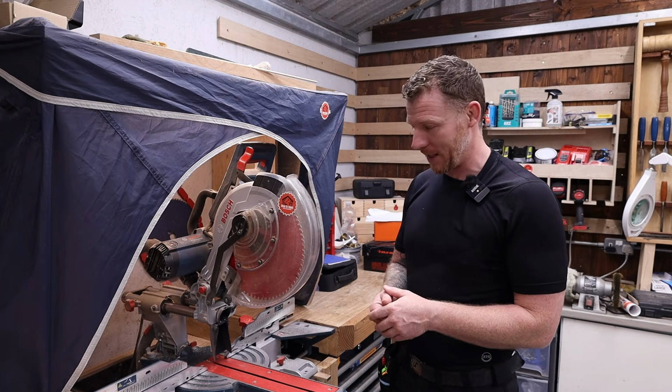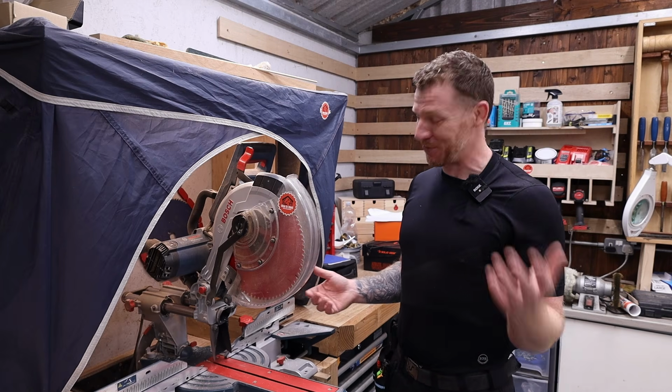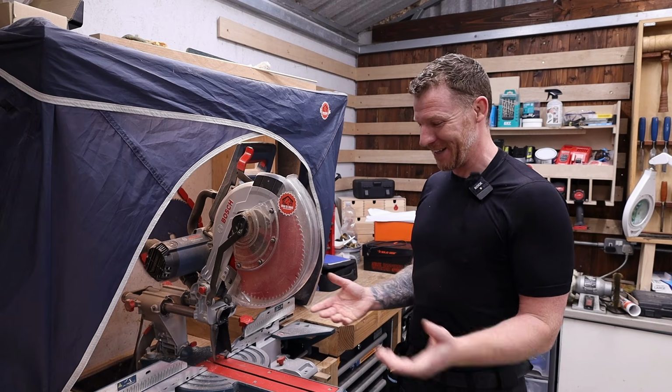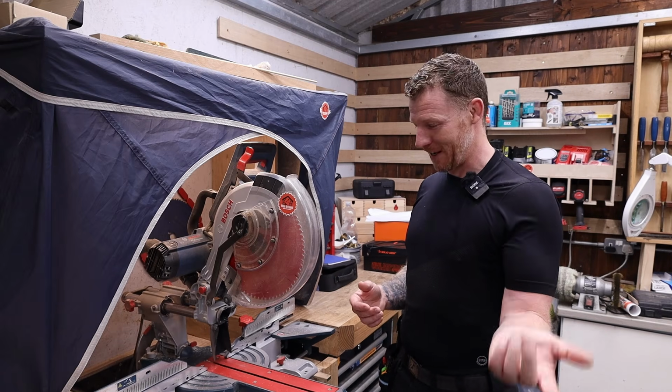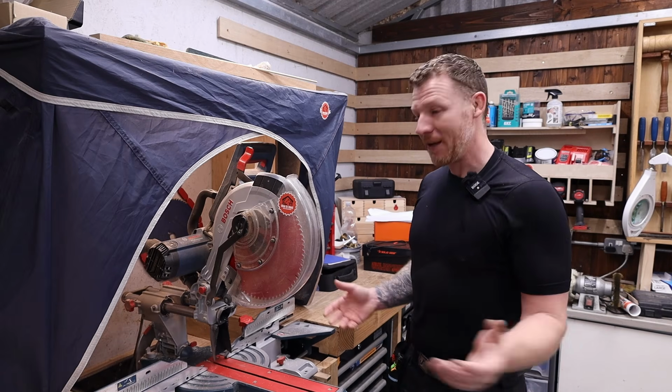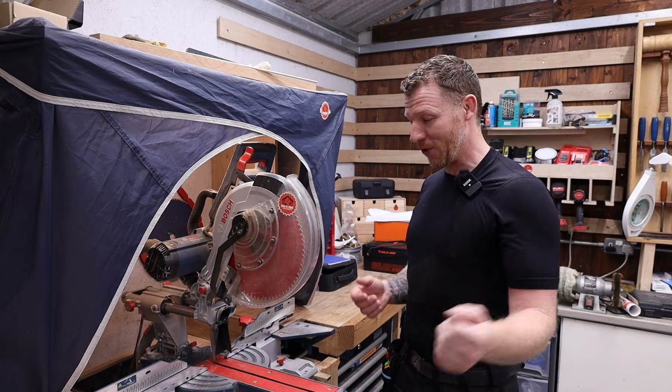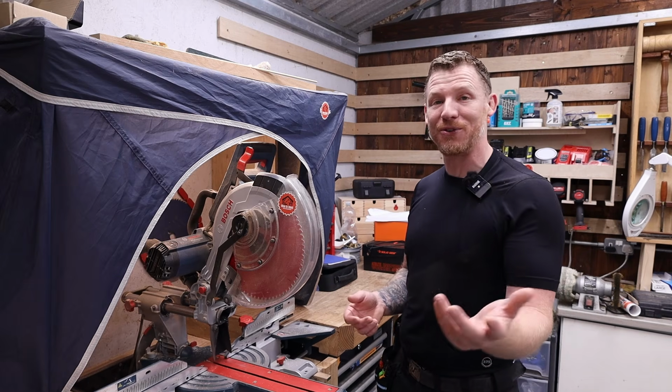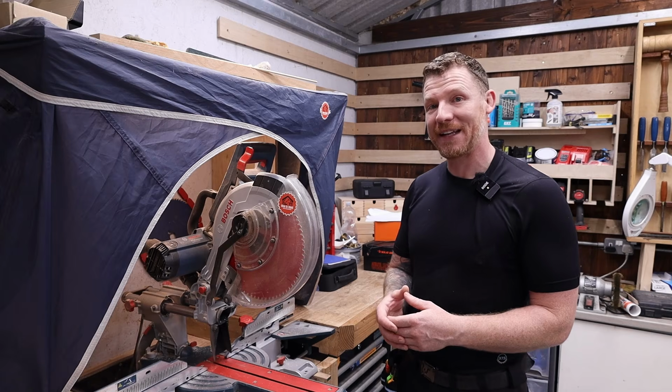Just something to bear in mind again. It has caught me out a few times. When I started out, I was thinking those angles meant they were the actual angles I was left with, but it's not the case. Now, you're asking me, well, John, how do I cut angles of 20 degrees or 30 degrees if I can't swing my miter saw that far?